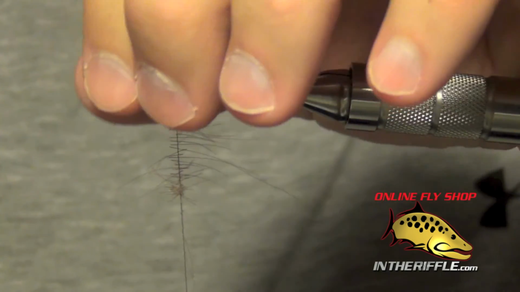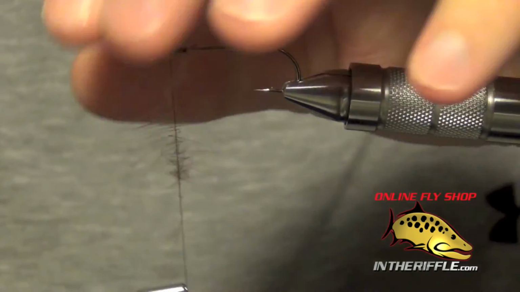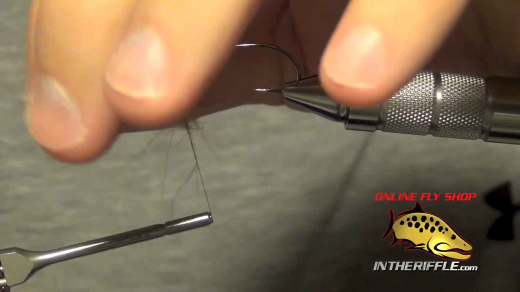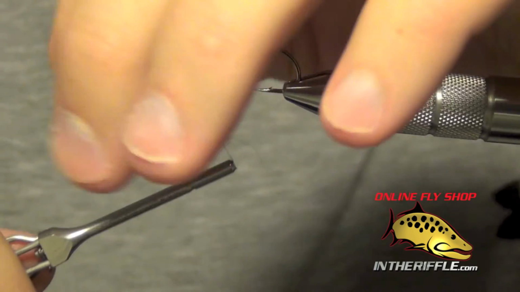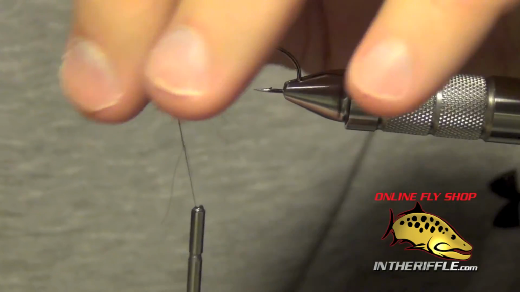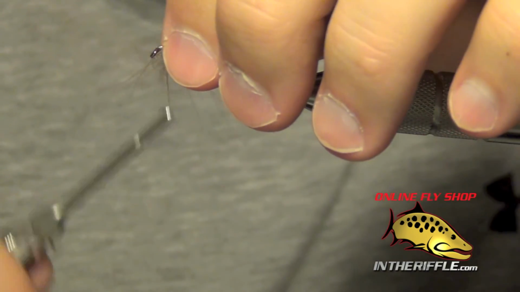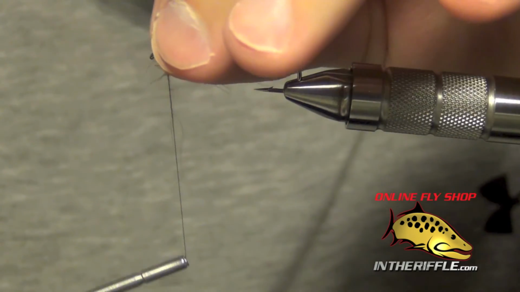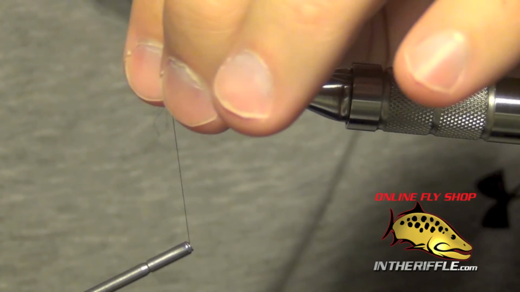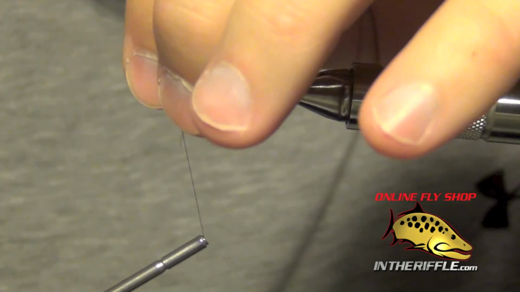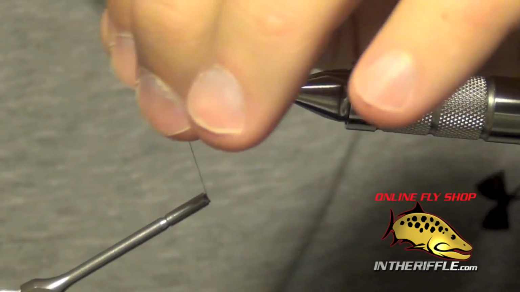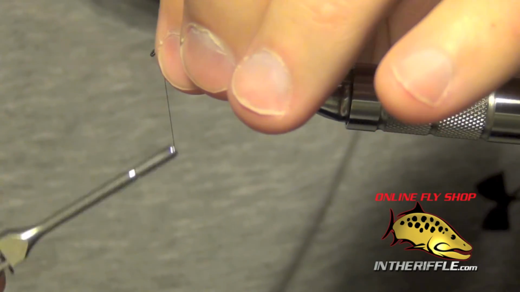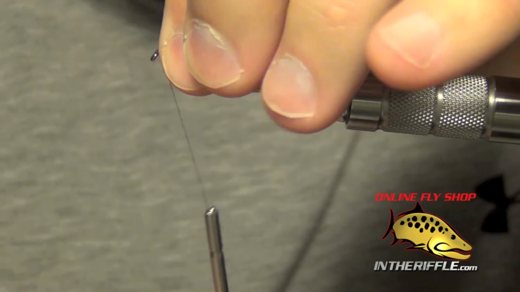And once they're caught, we're ready to just start wrapping the CDC. And once I get it started, I'm just going to kind of lightly pull the fibers back with each wrap, just like you would normally wrap CDC. And this makes them swoop rearward on the fly. And that is essentially how you make a nice little buggy CDC collar.